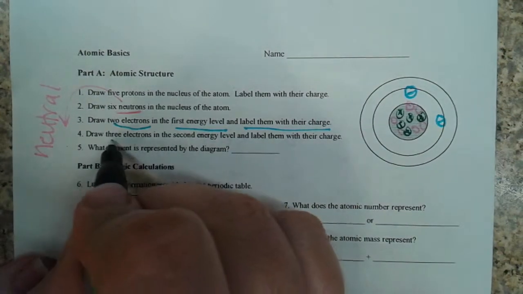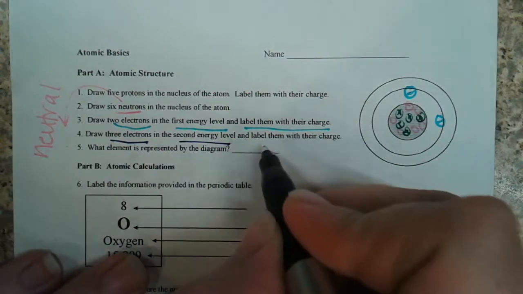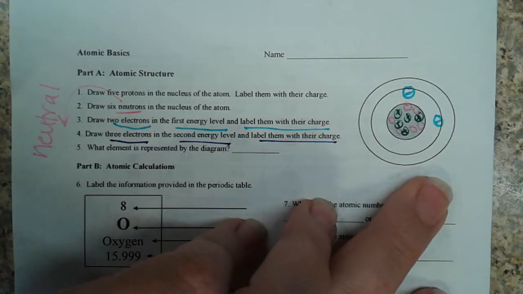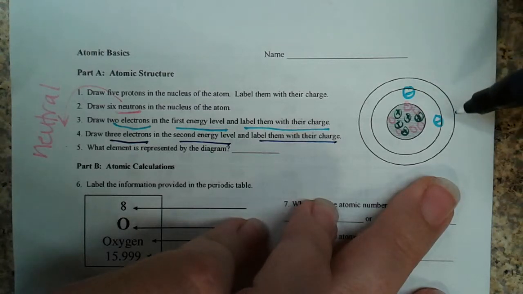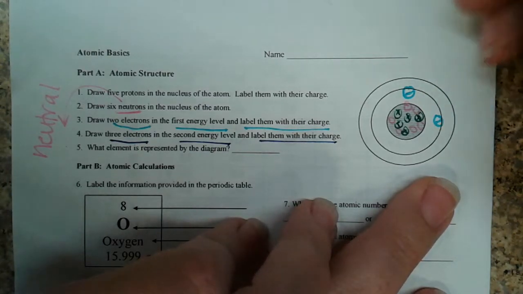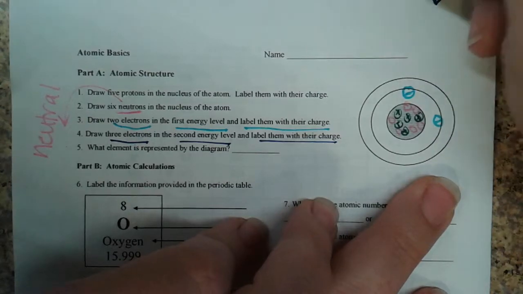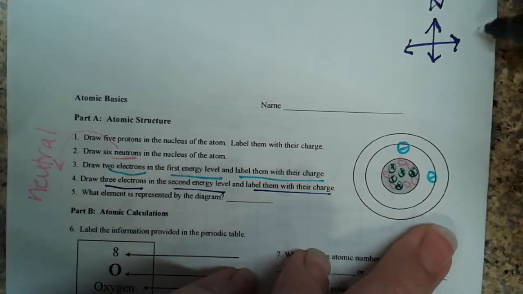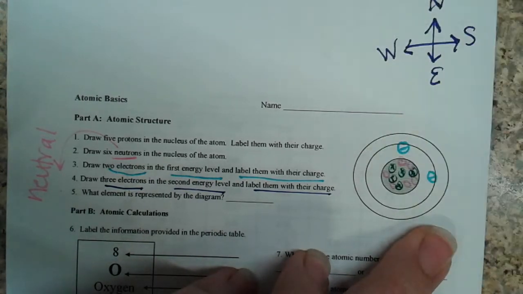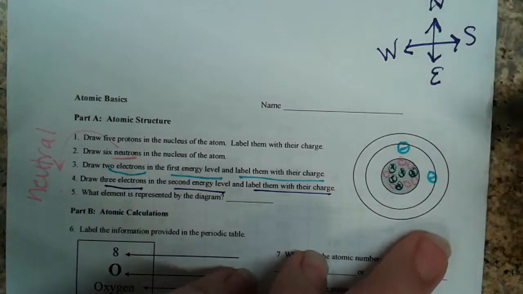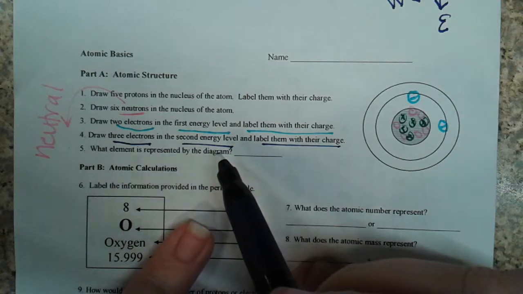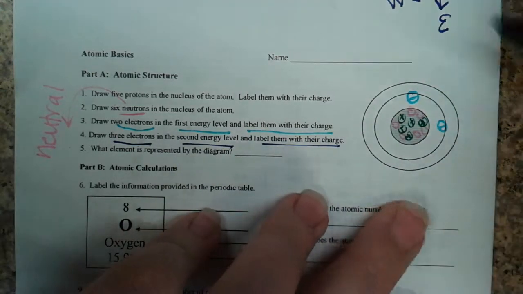Next, we're going to draw 3 electrons in the second energy level, and we're going to label them with their charge. So whenever we do this, I'm going to start preparing you for your expectations when you take chemistry in high school. So whenever you are drawing an atomic structure, we put the electrons in a certain system. We go north, south, east, and west in that order. So you see I did that here. Okay, so back to the problem. We're going to draw 3 electrons in the second energy level and label them with their charge.